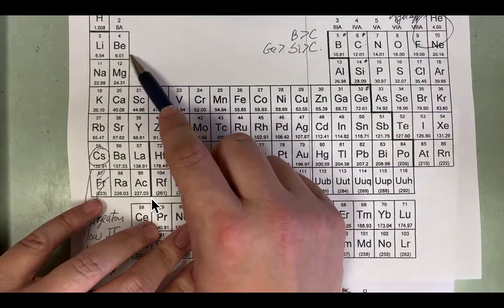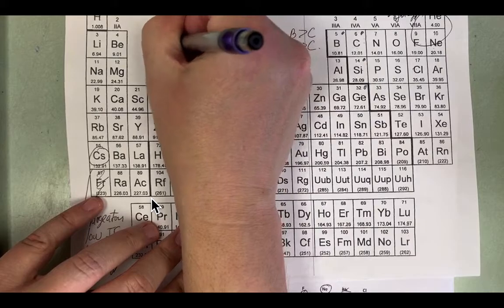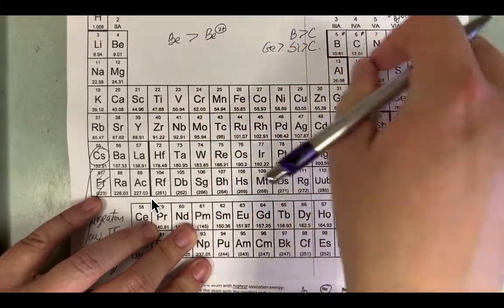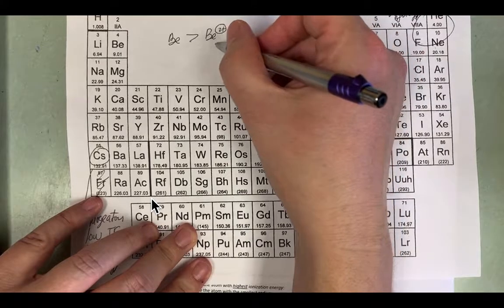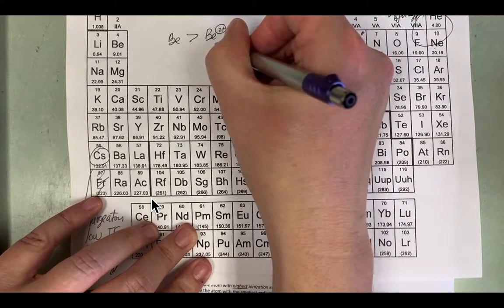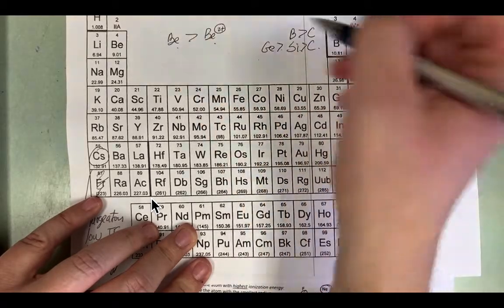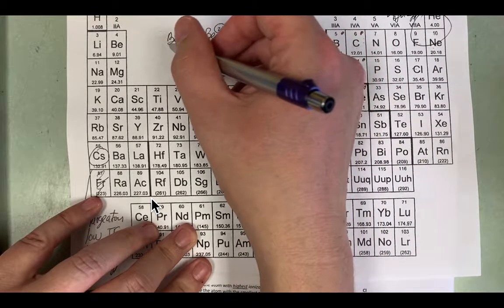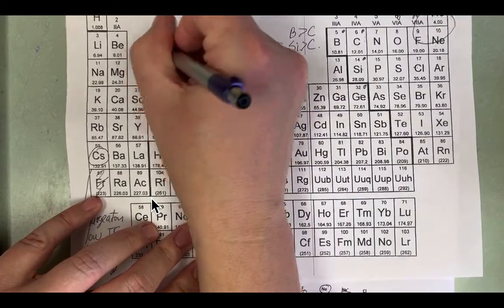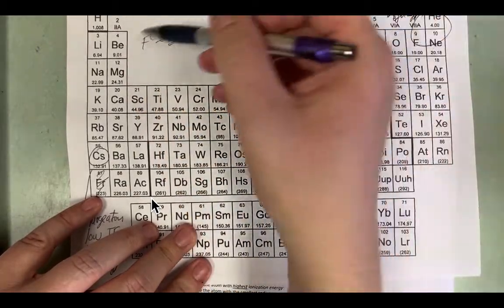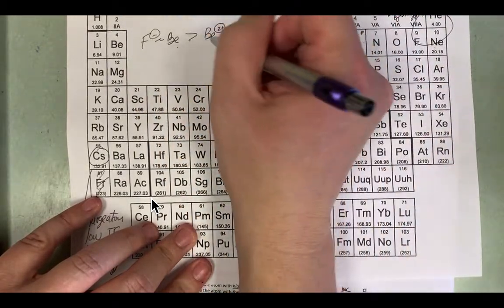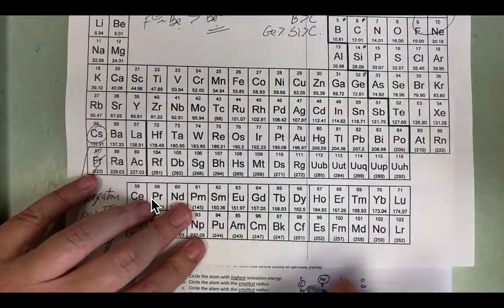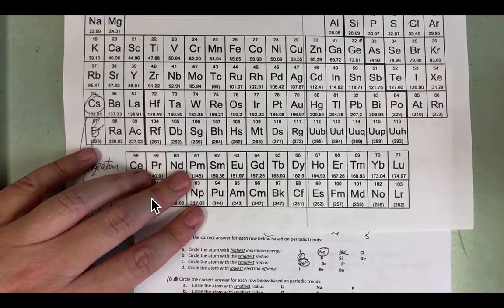But beryllium is definitely larger than beryllium 2+, because the cation that's formed is always smaller than the neutral atom. So the smallest of all is beryllium 2+, and then a little bit harder to decide what the order is over here, but fortunately the question is asking us what's the smallest. So the very smallest is the beryllium 2+.